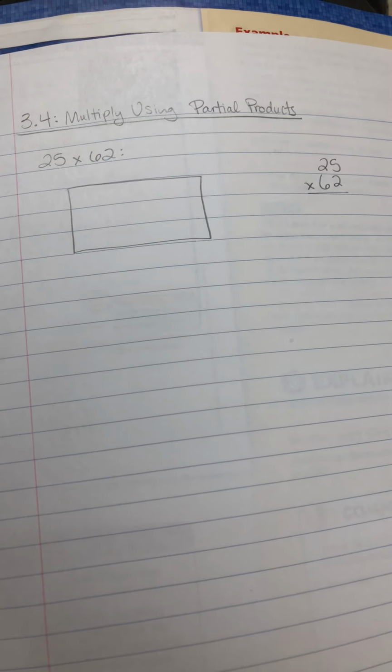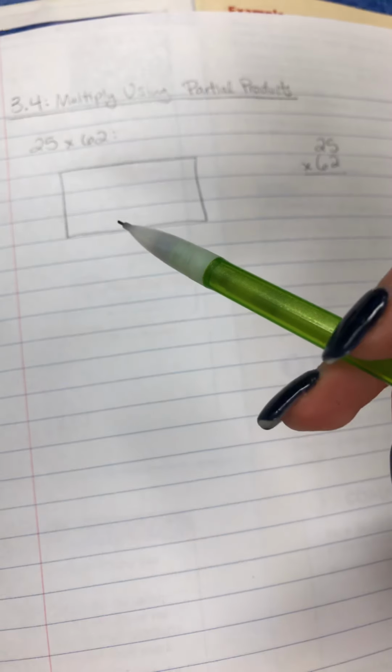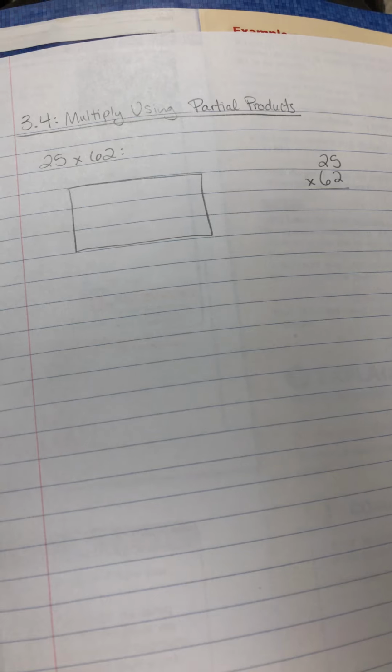3.4, we're doing multiplying using partial products. It's really just doing the area model, which we did in 3.3, but what I explain it as is saving us space, making it a little easier for us, and we're going to do more of this work in our head. And you'll see the kids get the same answers, it just looks a little different.